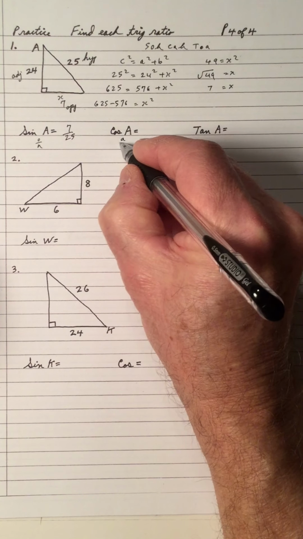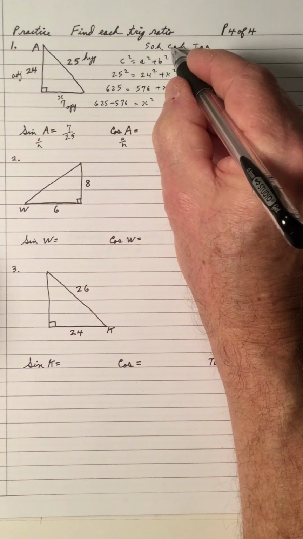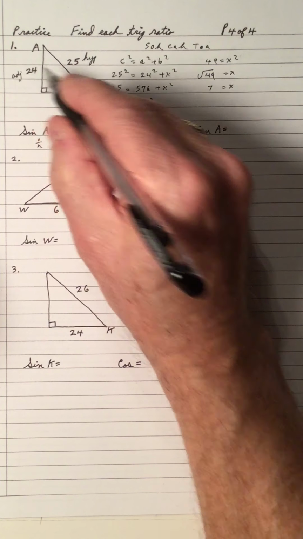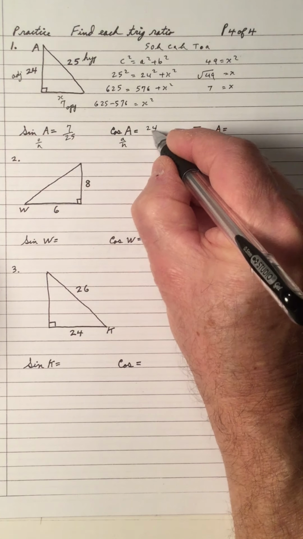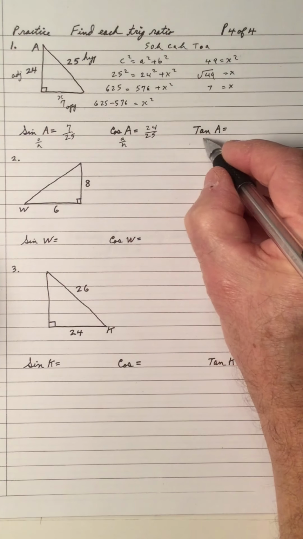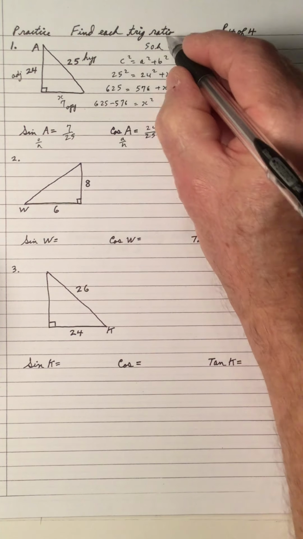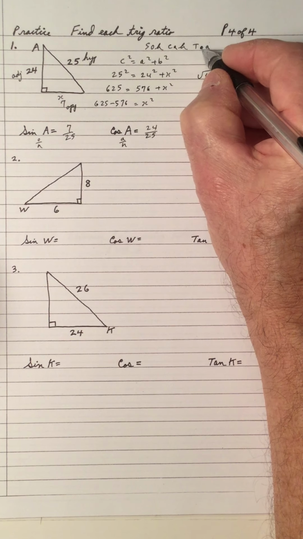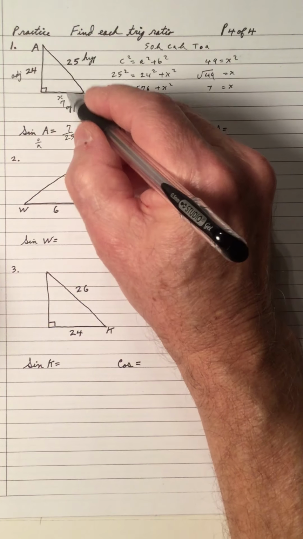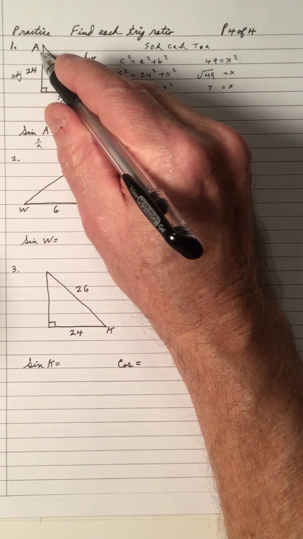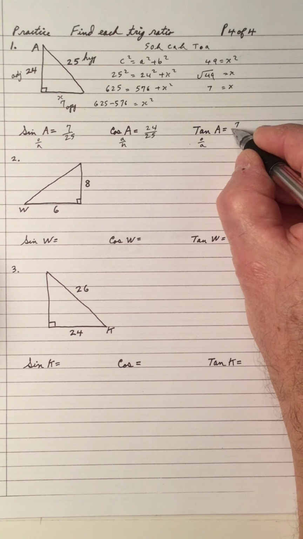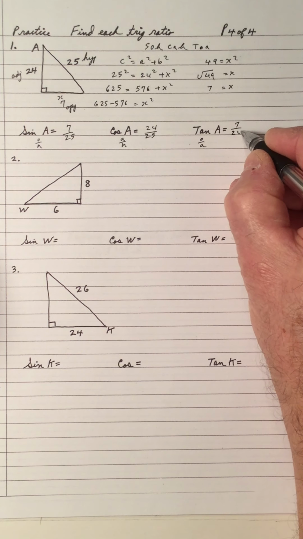Cos is adjacent over hypotenuse. Notice I read it out, I put it down. So the adjacent side for angle A is 24 over 25. And tan is opposite over adjacent, TOA. And in terms of angle A, since we only have one angle, it's 7 over 24. Opposite over adjacent.